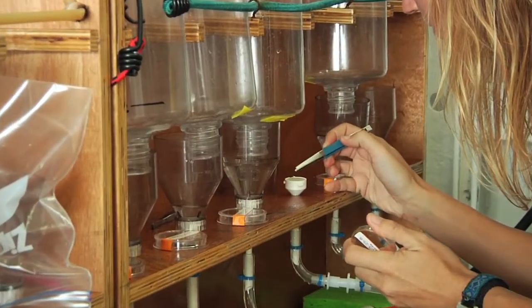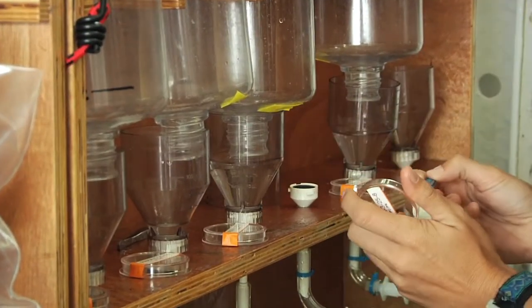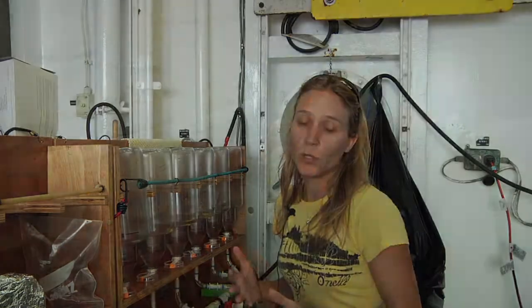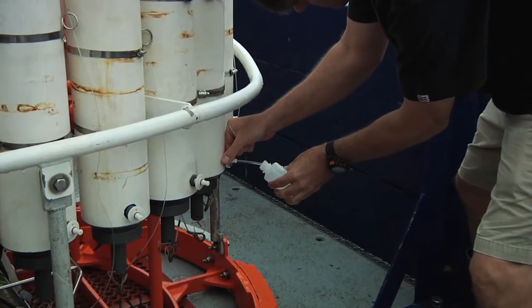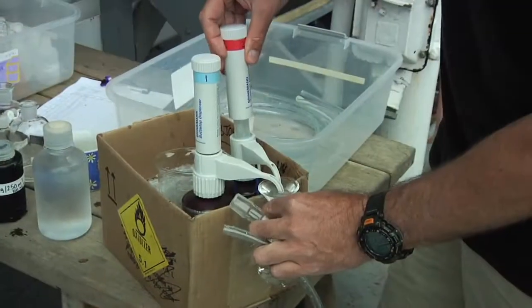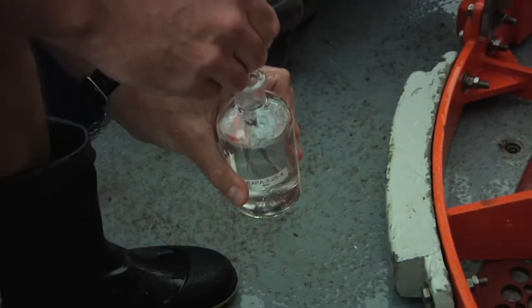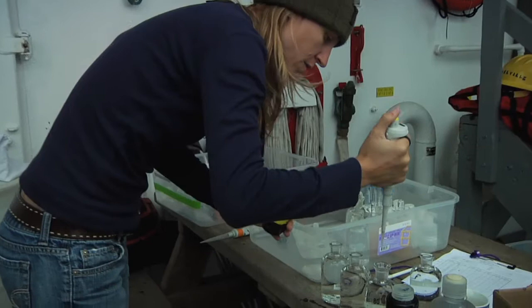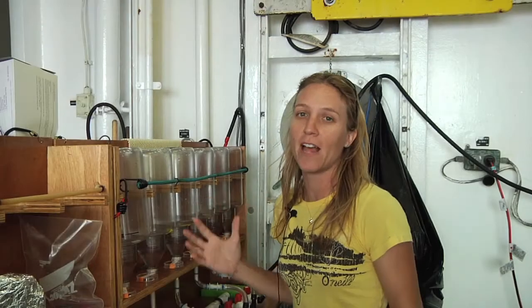Right now I'm measuring particulate carbon and nitrogen, and this is one of the core parameters. We're also measuring particulate silica, particulate phosphorus, along with some of the dissolved nutrients like nitrate, nitrite, phosphorus, and silicate. And we're also doing some oxygen samples, some flow cytometry, and DIC. So we've got a big suite of measurements that are hopefully going to help us characterize the water column and put our data into a big picture.